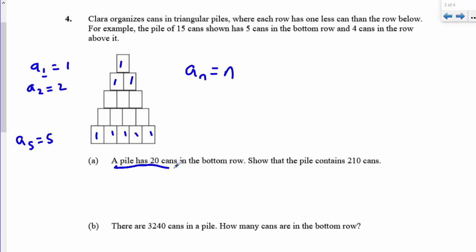A pile of cans, there are 20 cans in the bottom row. So they told me something here. There's 20 cans in the bottom row. I'll actually know how many rows there are, because if there's the same number of cans as rows, then the bottom row is also 20, because there's 20 cans in that bottom row. So that bottom row is in fact the 20th row, is what I'm saying. Show that the pile contains 210 cans.